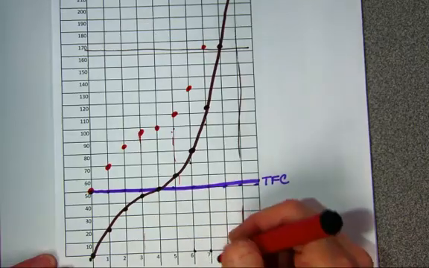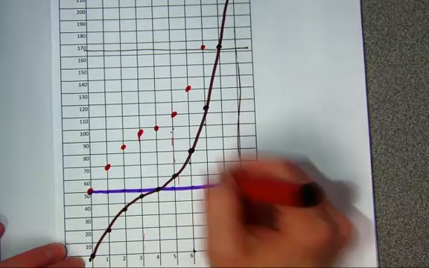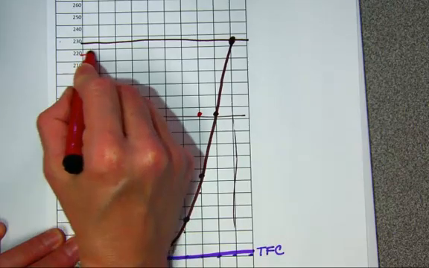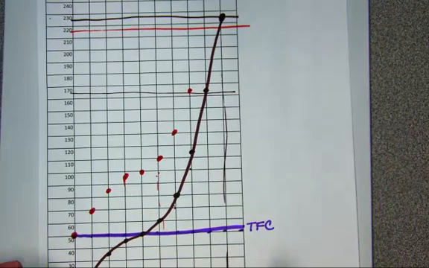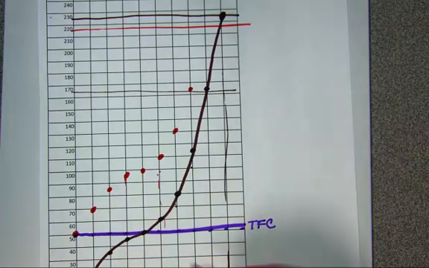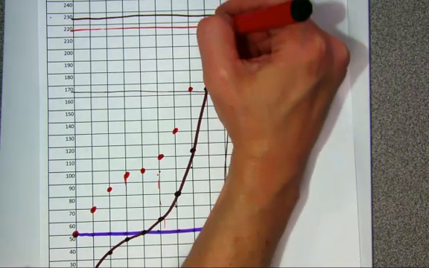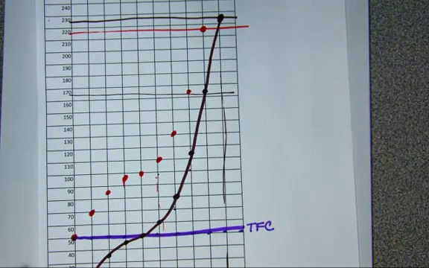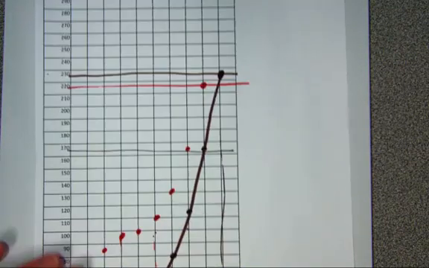At 8 units, total costs are 215. I'm just going to move up here until I find about 215 and just kind of draw a little line across. So that was at 8 units. So where 8 intersects with that 215 is my next point. And finally, when we produce 9 units, our total costs are 275.